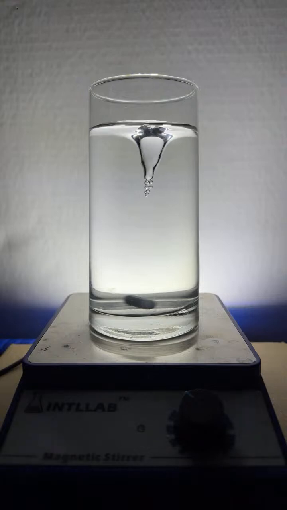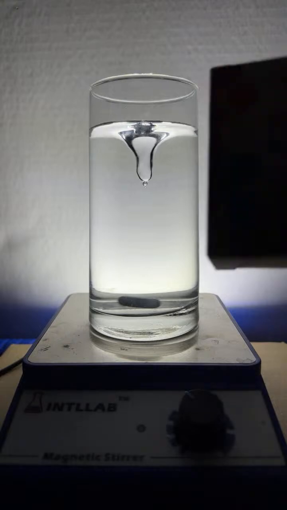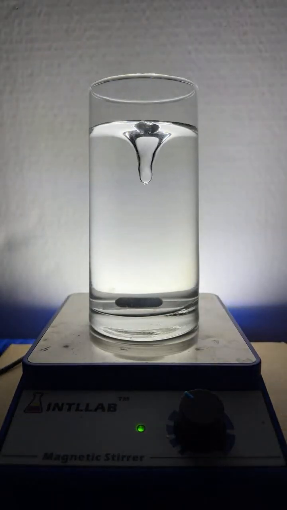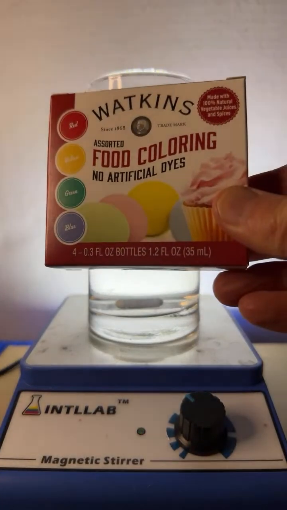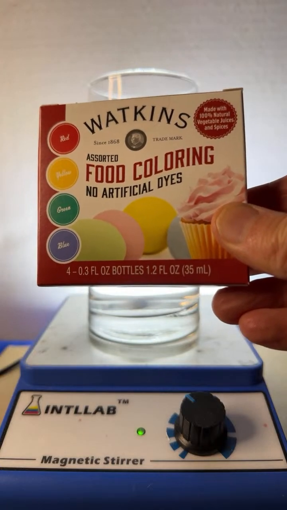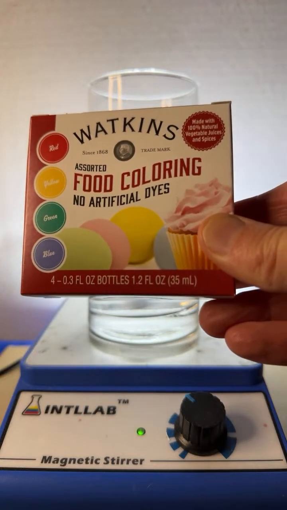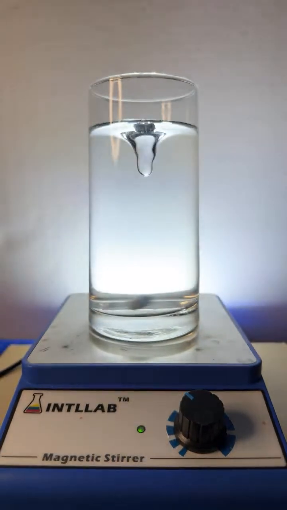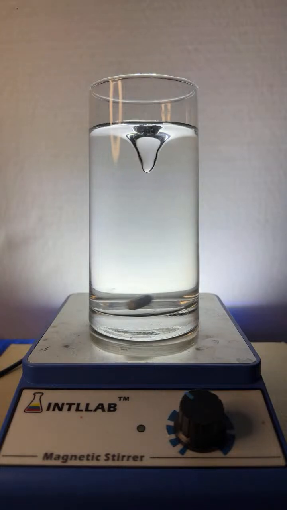So what I'm going to do now is test to see if this stuff... All right, you can't see it. Hold on. Let me get this light on. If this stuff here can be used as an acid-base indicator, food coloring. Notice this is natural food coloring. It just means that it came from plants, fruits, and flowers. That's where this stuff came from. We got red, yellow, green, and blue. I think I'm going to try this with the red version first.